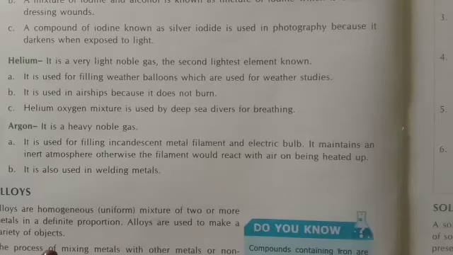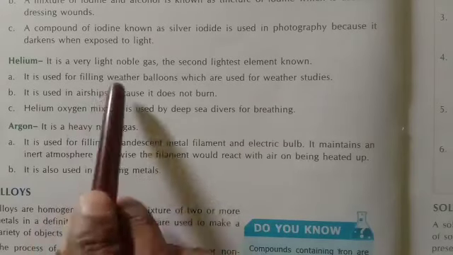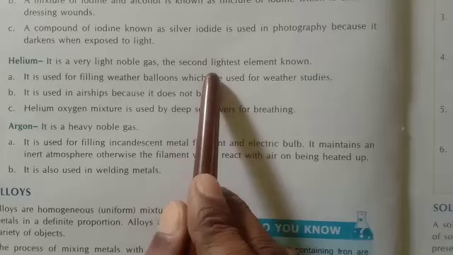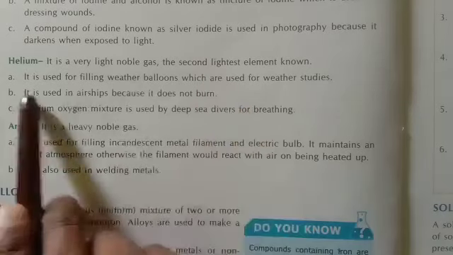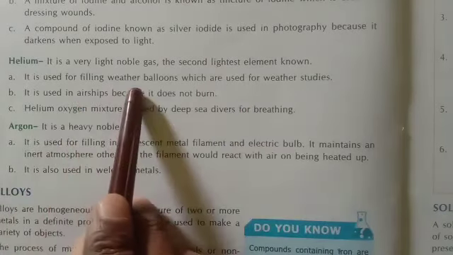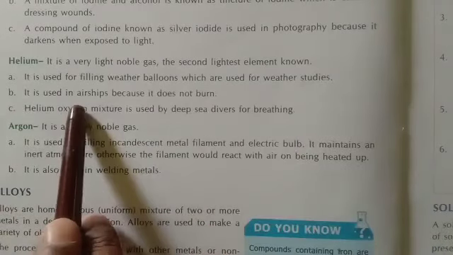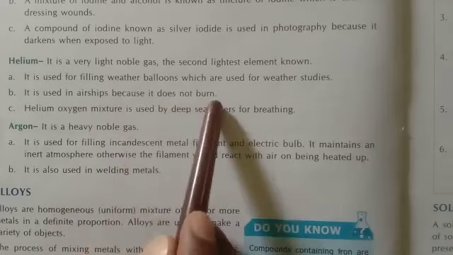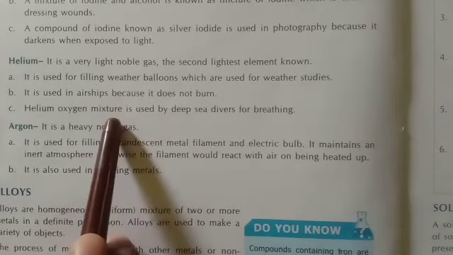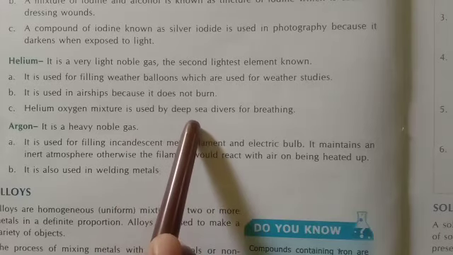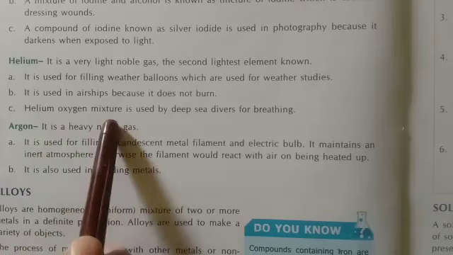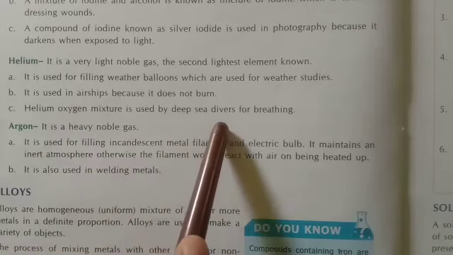Next I am going to discuss helium, that is a zero group element, a noble gas. Helium is a very light noble gas, the second lightest element known. It is used for filling weather balloons, which are used for weather studies. It is used in airships because it does not burn. Helium oxygen mixture is used by deep sea divers for breathing.